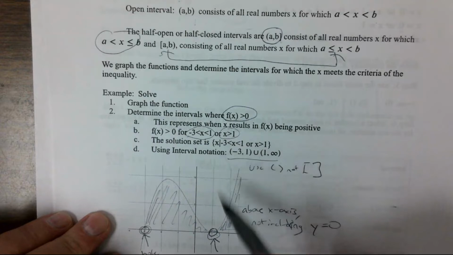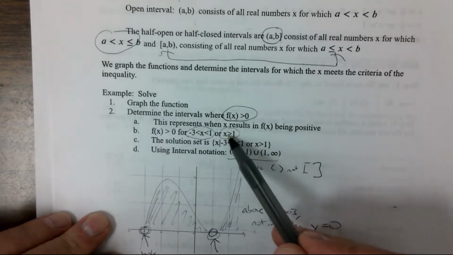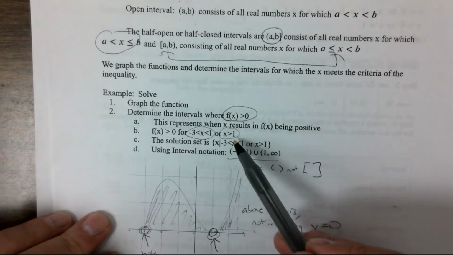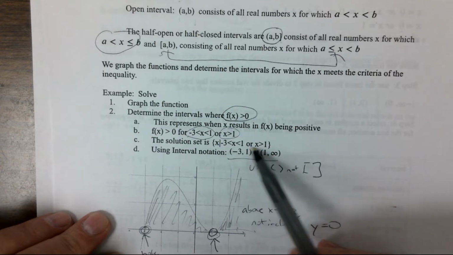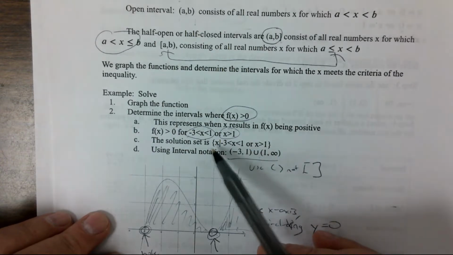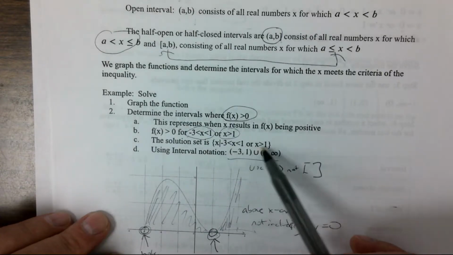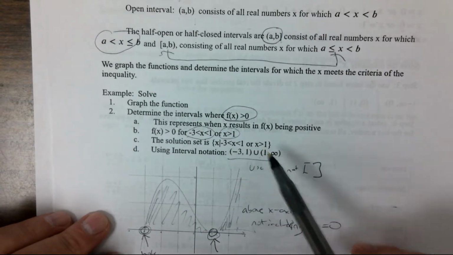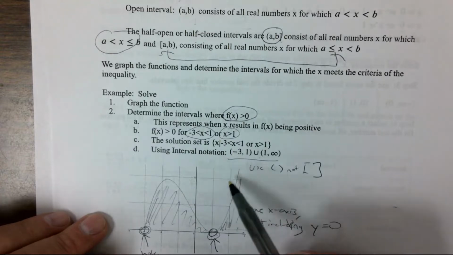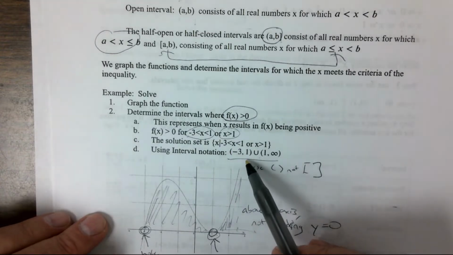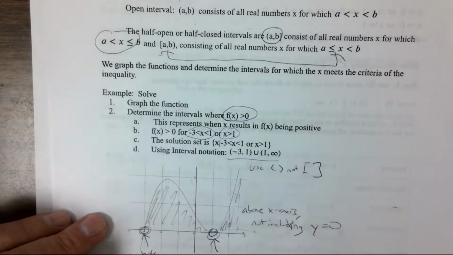And then for the right side, we'd have to say x greater than 1. That has to do with your solution set: the set of all x's such that those two conditions are true. And then with interval notation, it'd be (-3, 1) union (1, infinity).